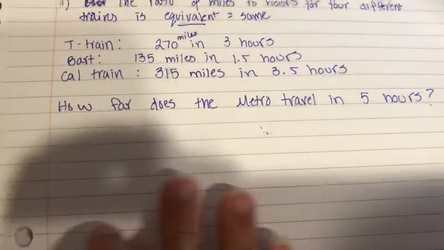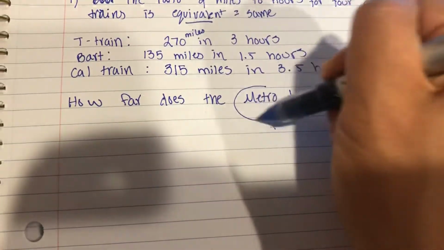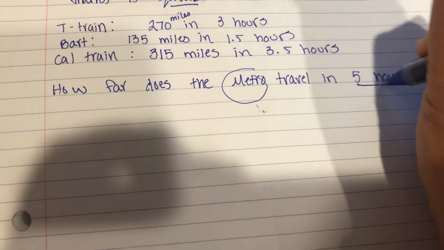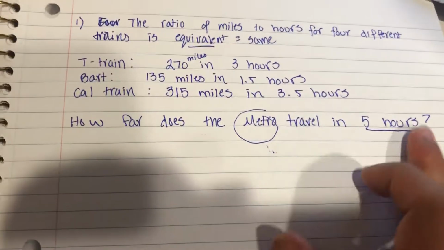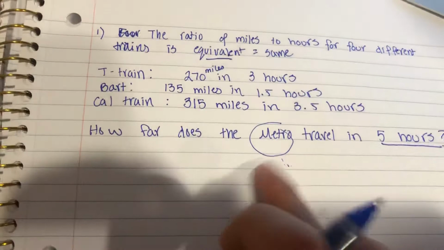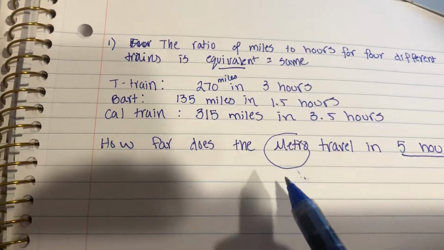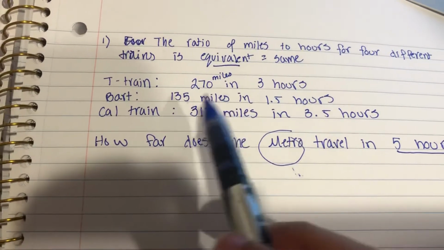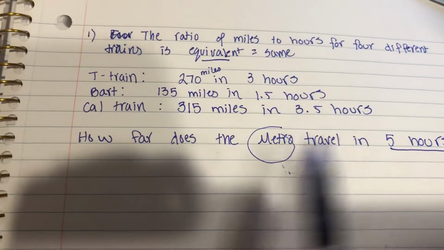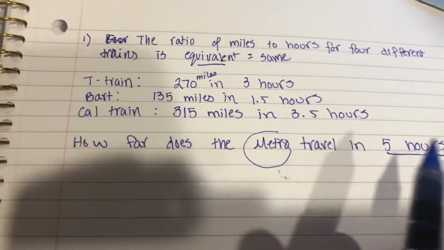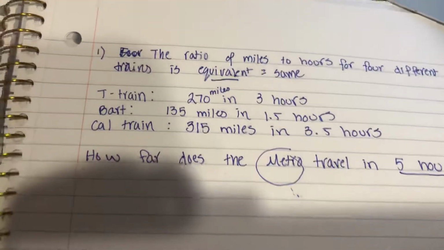Okay, so the question says, how far does the metro, which is a different train, travel in 5 hours? Now, here's what I have to do to figure this out. Because all of them are the same, it says the ratio of miles to hours for these trains is equal. I could figure out how much any one of these is traveling in 1 hour because they're equal. So I could choose whichever ratio I want to find the unit rate.